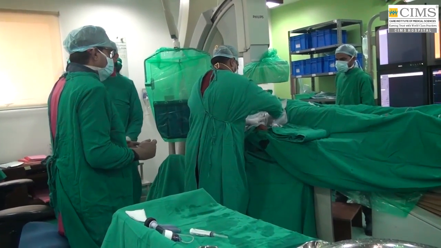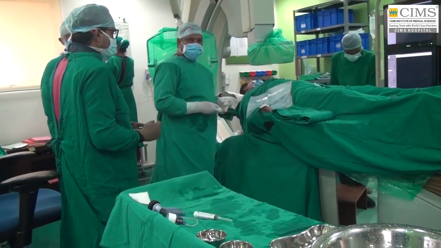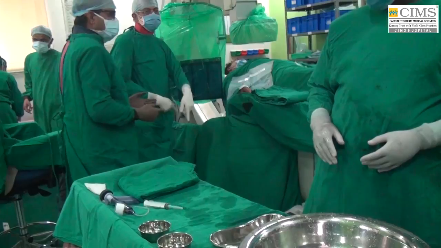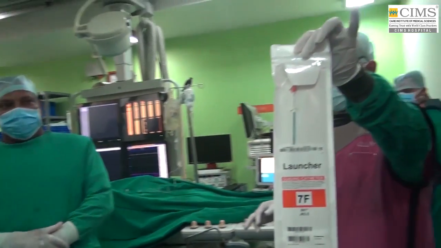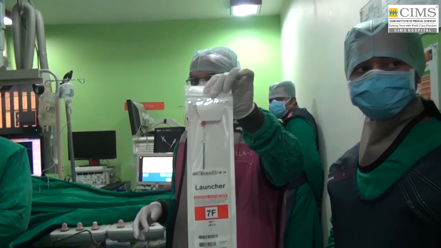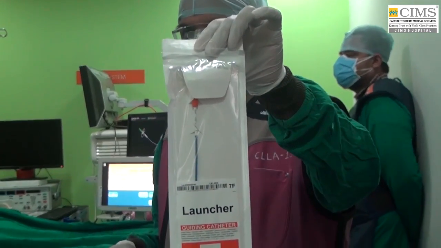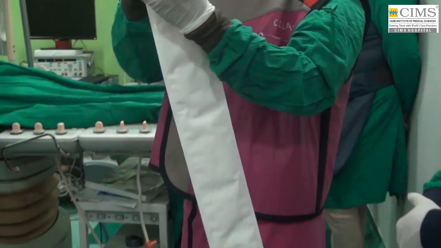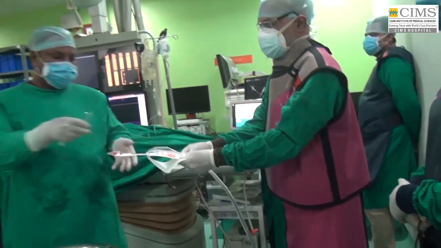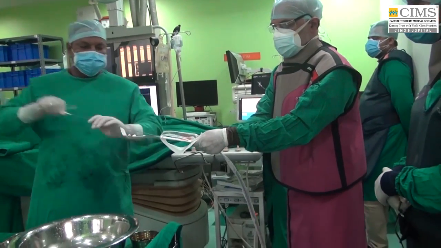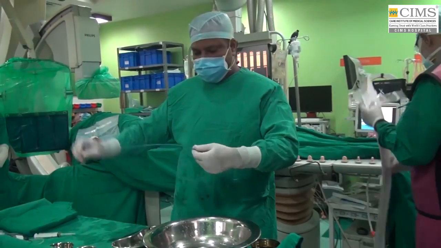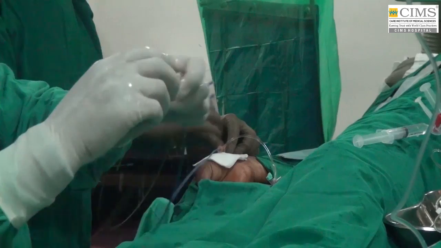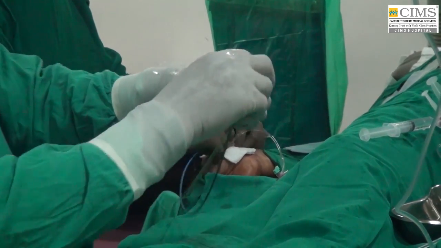This is the red radiation block, or a red pad, either of them. You can see it. We put it right on the right abdominal quadrant, extending to the arm. What is the function of this pad? This also reduces the radiation scatter from the image intensifier.